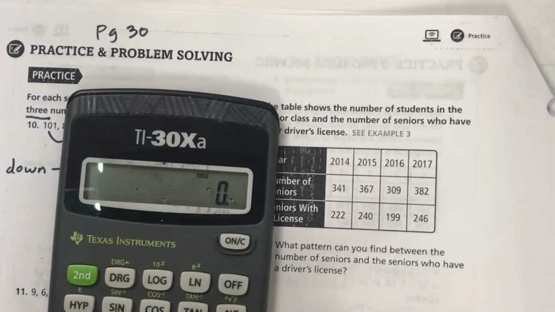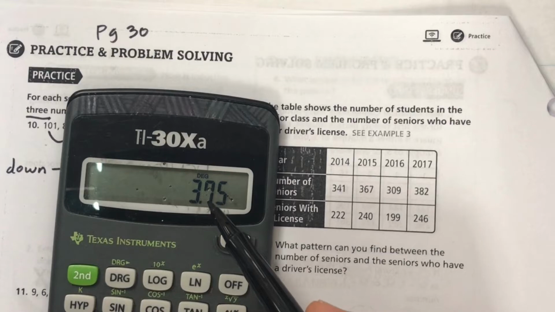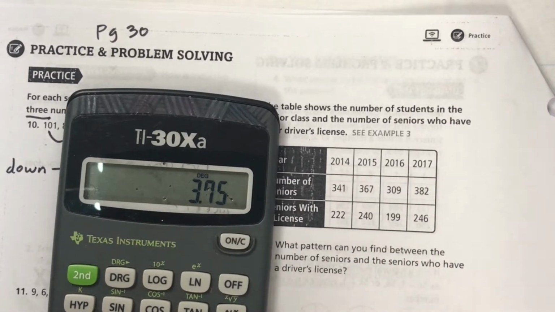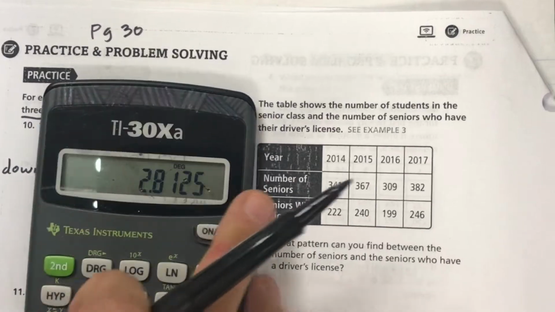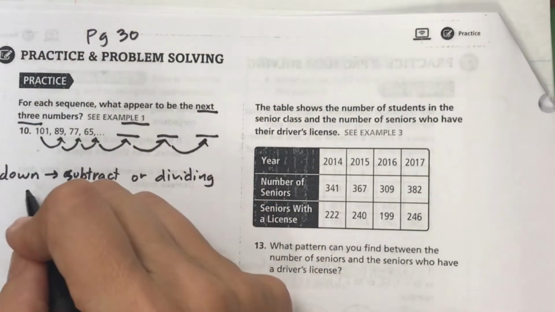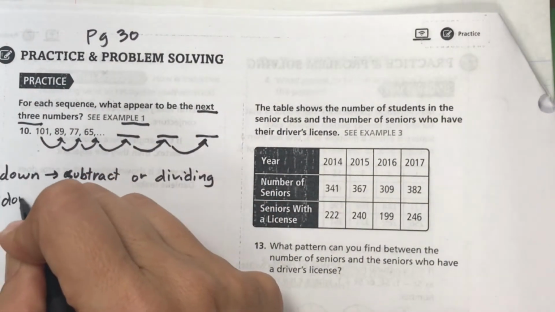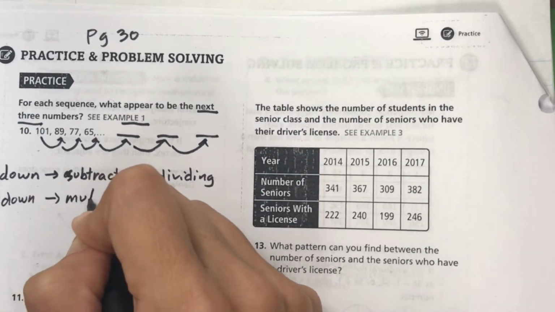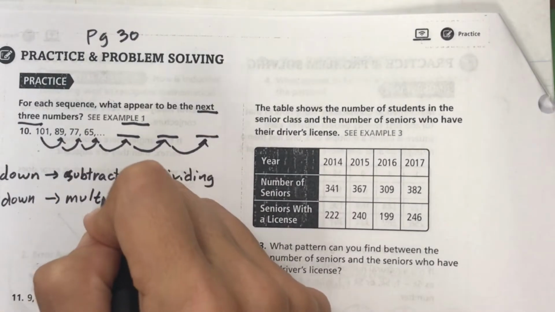An example of that would have been, let's say I took the number 5, and if I multiplied by 3/4 or 0.75, see how that would make the number go down. So if I multiplied by 0.75, the number goes down. So you could go down by multiplying by a fraction less than 1.